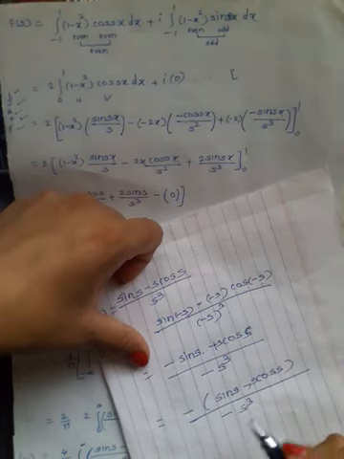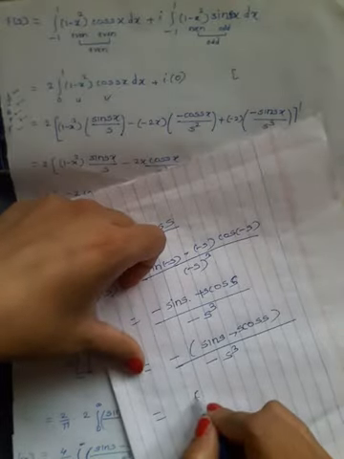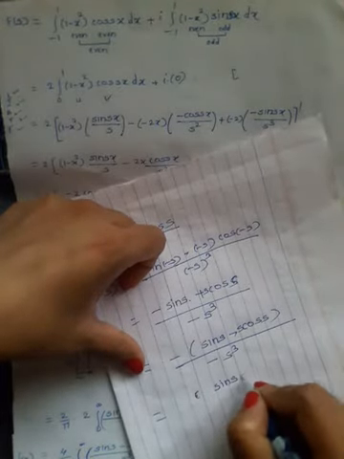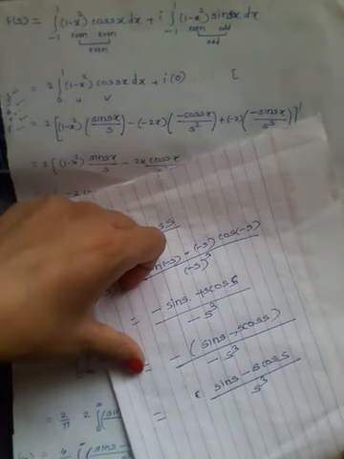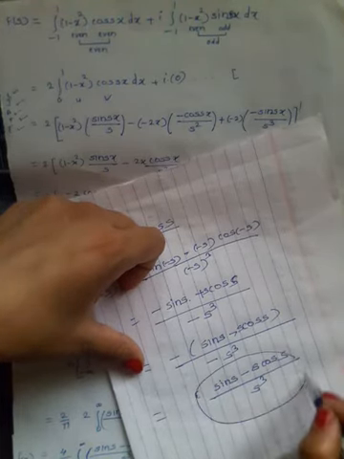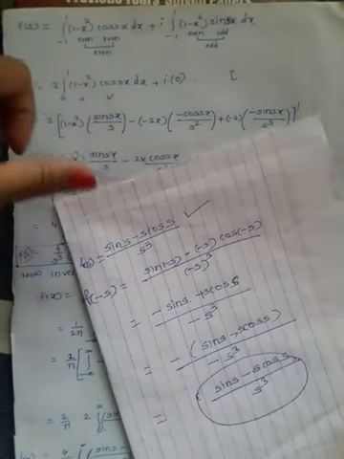The minus gets cancelled, and the answer is (sin s minus s cos s) upon s cube, which is the same as our original function.